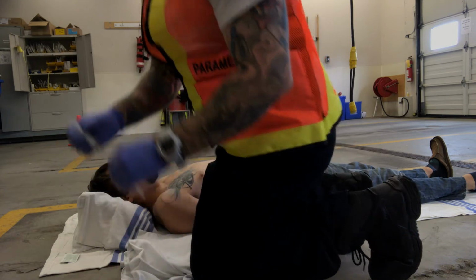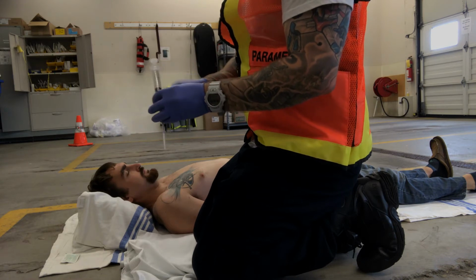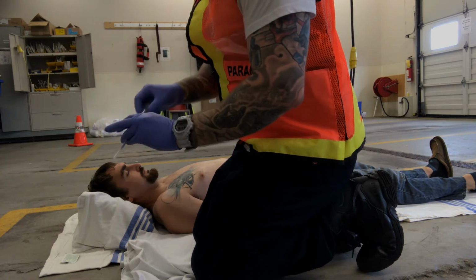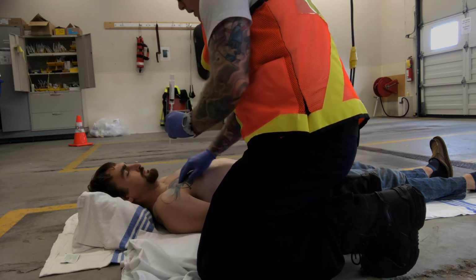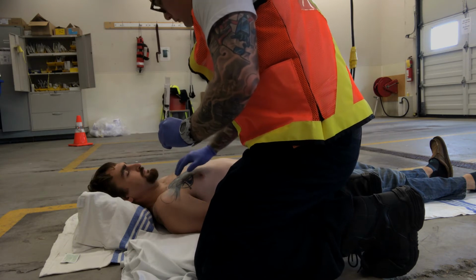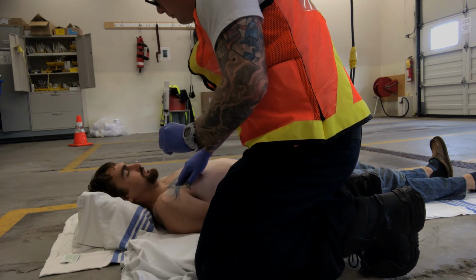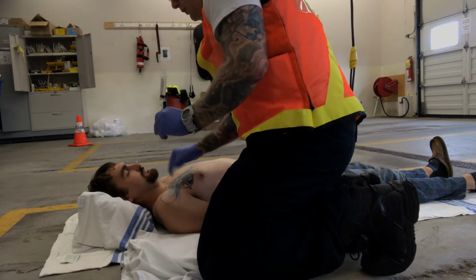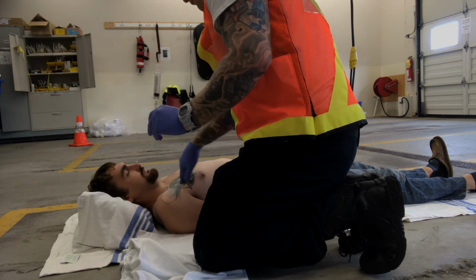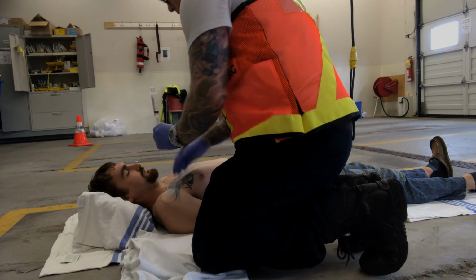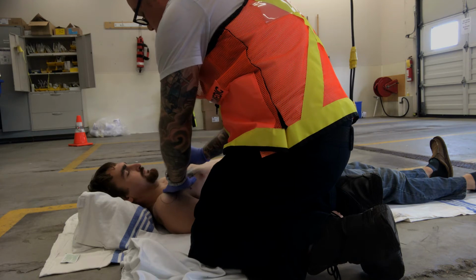I prepared my decompression needle with 2 cc's of normal saline attached to the catheter. I have my landmark space. I'm going to go above the 3rd rib, making sure not to go underneath the rib and cause arterial or venous damage. So above the 3rd rib, I'm going to go in perpendicular, straight down.